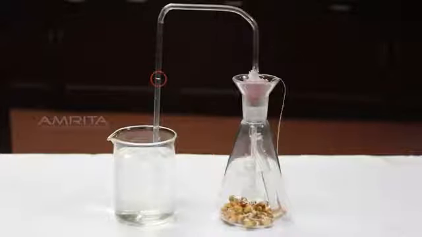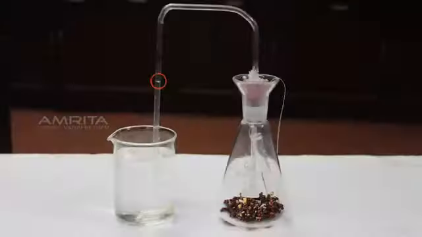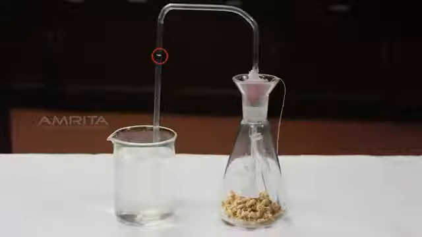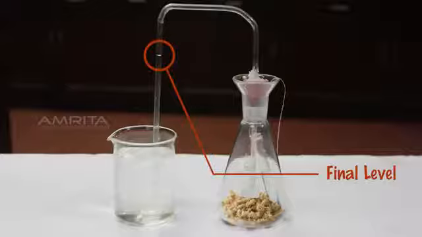Observation. After 2 hours, you will see that the level of water has risen in the delivery tube at the end dipped in the beaker of water. Note this level as the final level.